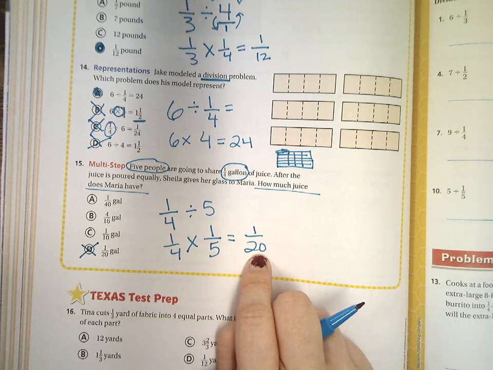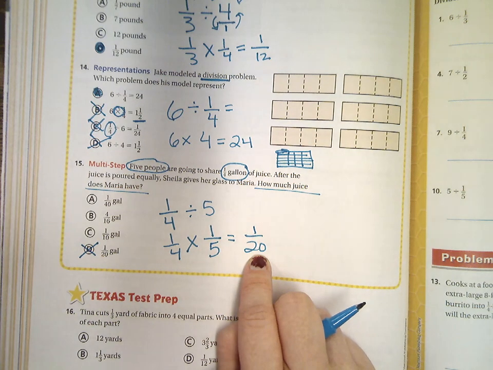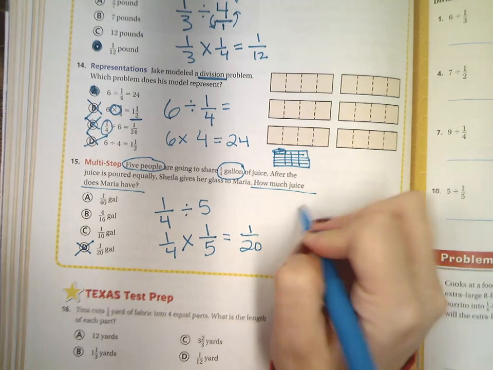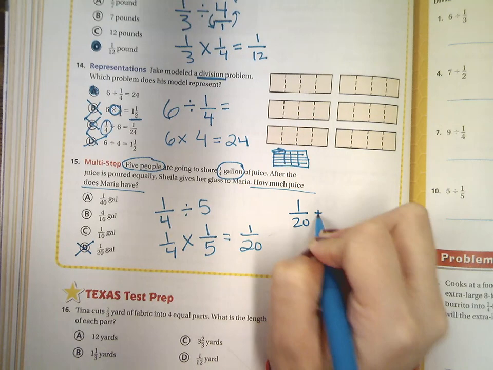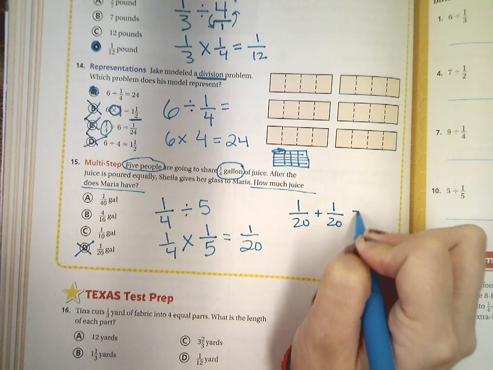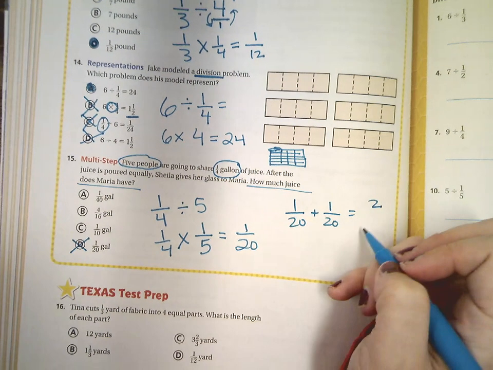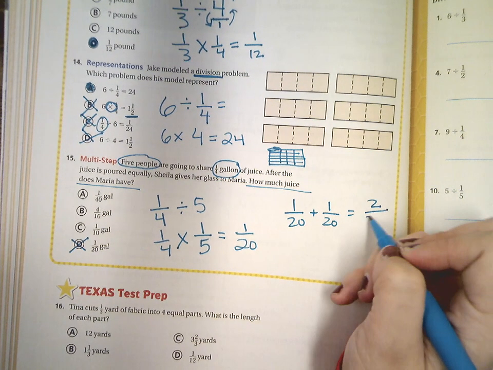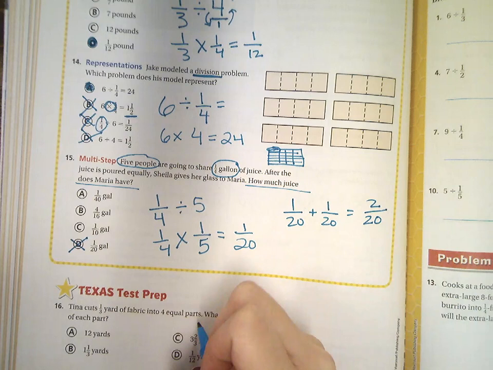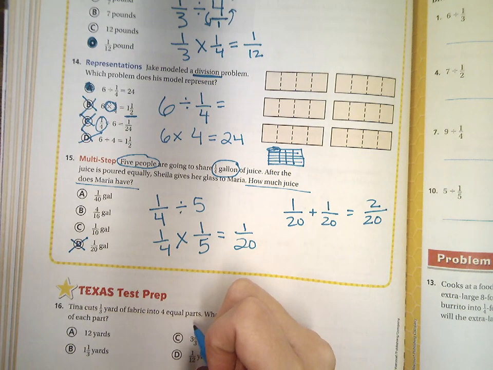I haven't finished my problem yet. I can't have this as my answer because I still have one more step. Remember, Sheila gives her glass to Maria. So I need to have 2 of those together, which would give me 2 what? 2 20ths. Not 2 40ths because why?